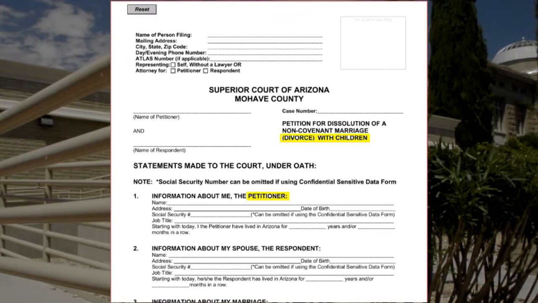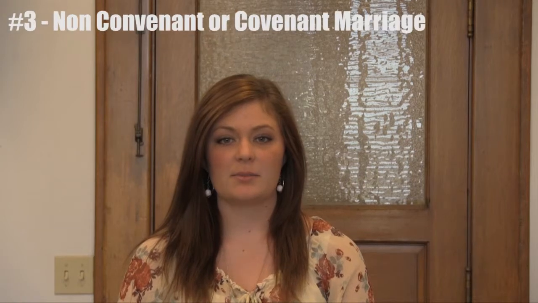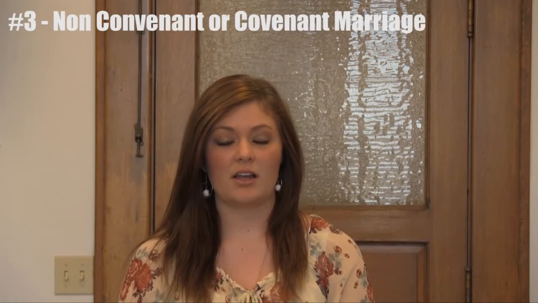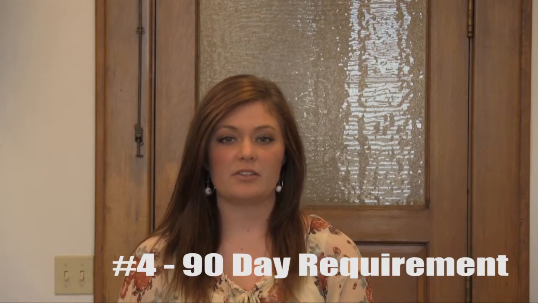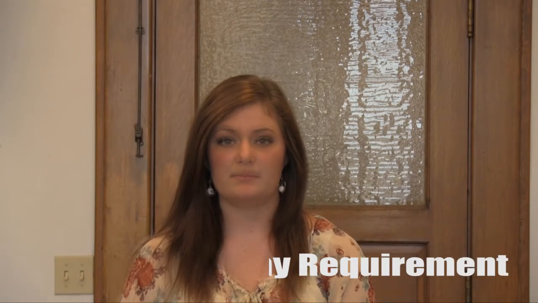Wherever you see petitioner, include information about yourself. Whenever you see respondent, include information about your spouse. Some of the information that you need to provide in the petition is the same as what we went over in the beginning. For example, number 3 asks about the type of marriage you have, non-covenant or covenant, and number 4 asks about the 90-day Arizona residency requirement.